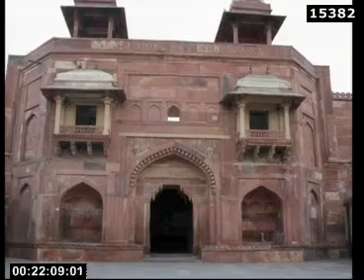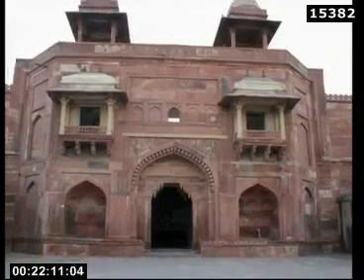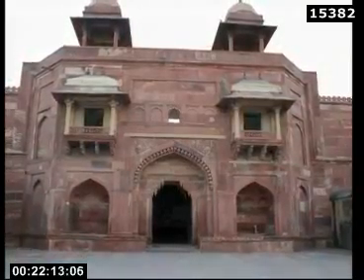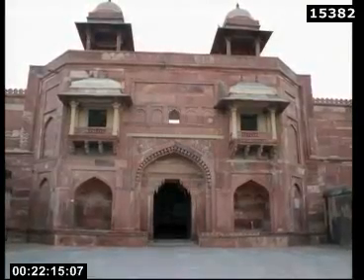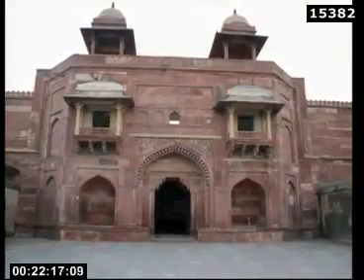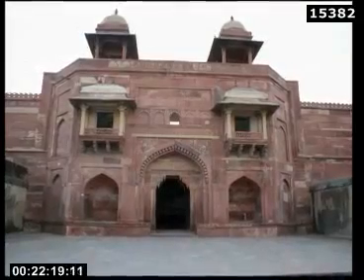The next is the Haram Sara, the building in which one portion is today shown by the guides as the building of Jodhabai, Jodhabai ka Koti. And it has been stated that Jodhabai was the wife of Akbar. Unfortunately, history does not give the name of Akbar's wife as Jodhabai or any other name as such.